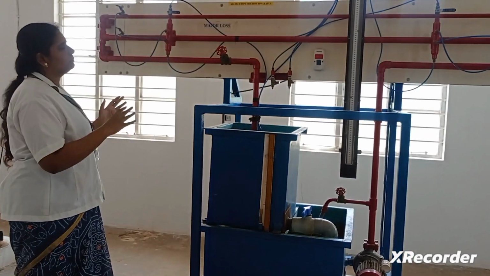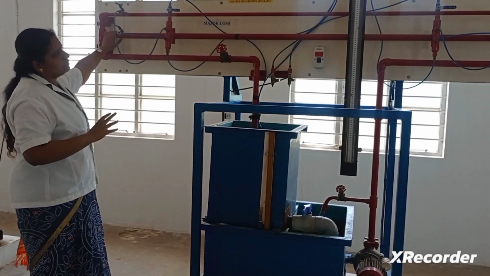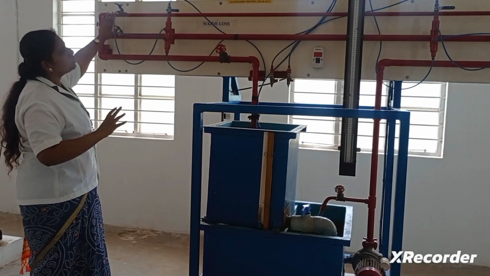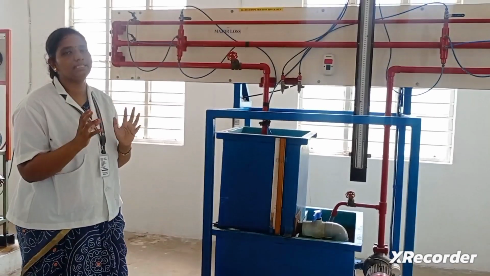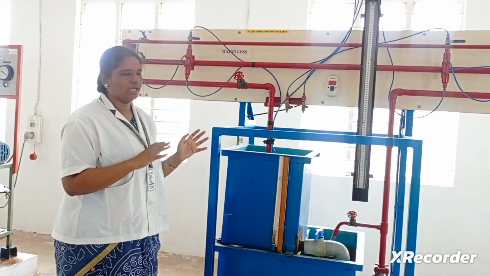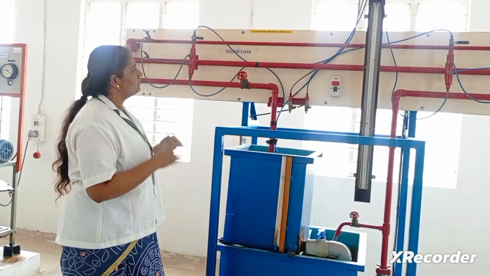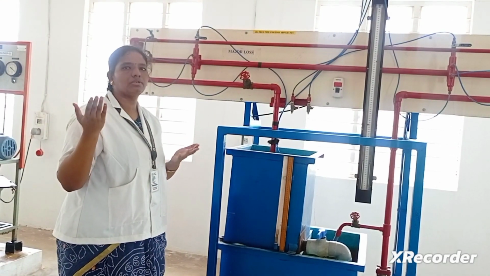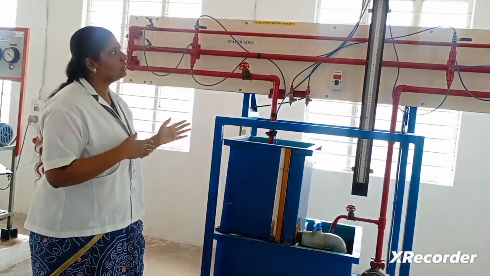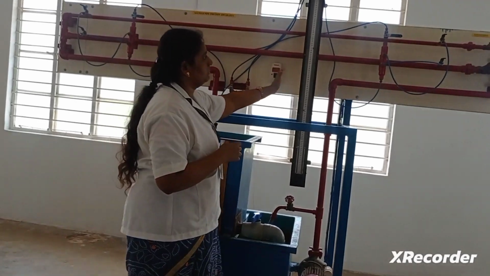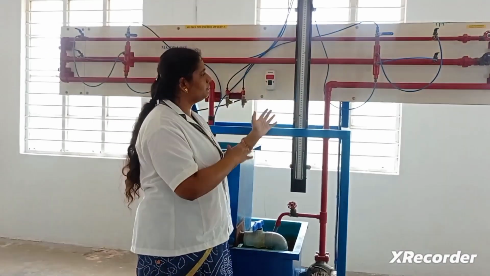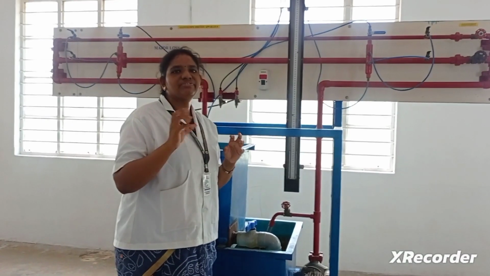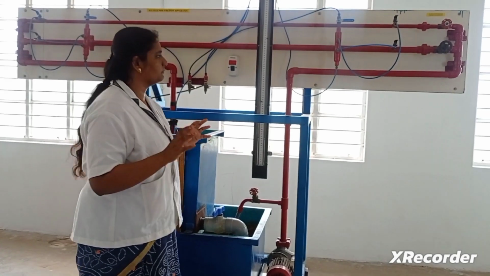This total setup contains a 2 meter length pipe for this experiment. As compared to the orifice meter and venturimeter, here also we are going to use the U-tube manometer, which will help us identify the different heads of the discharge.